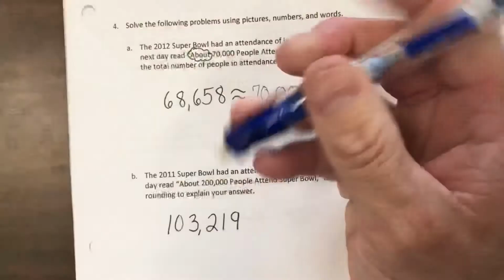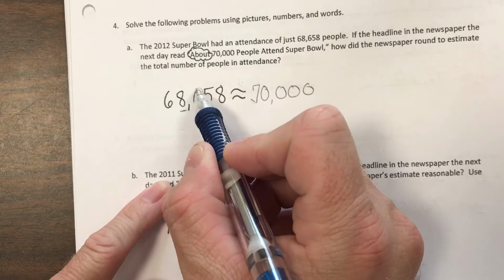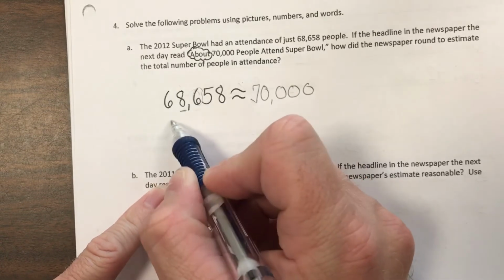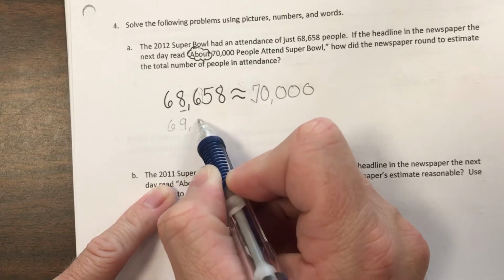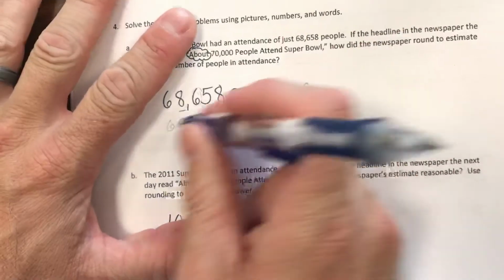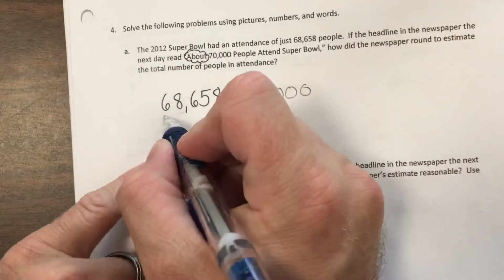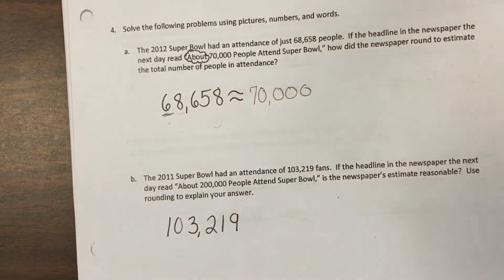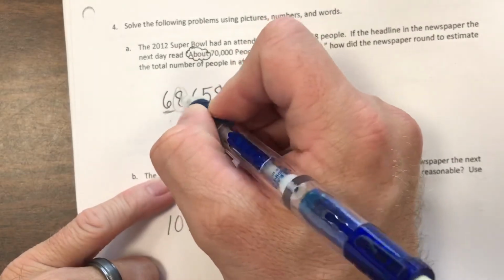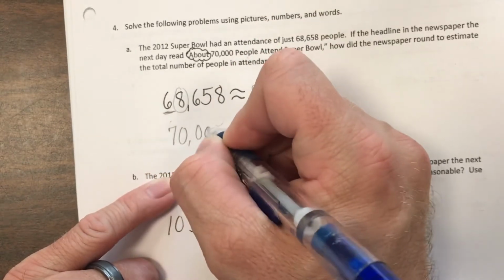How about the thousands place? So this would be my thousands place. The 6 tells this to go up. It would become 69,000. Close. Doesn't count in math to be close, though. So they went, boys and girls, all the way to the highest place value here at the end. It's called the largest place value. So you go all the way to the end, and the 8 is going to tell the 6 to go up to a 7, giving me 70,000.